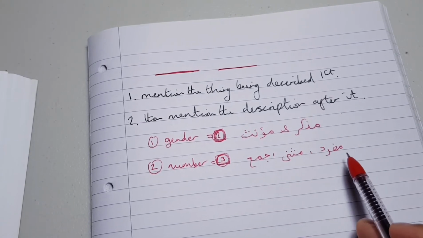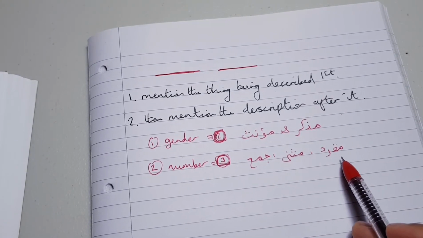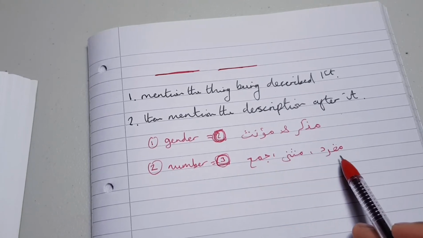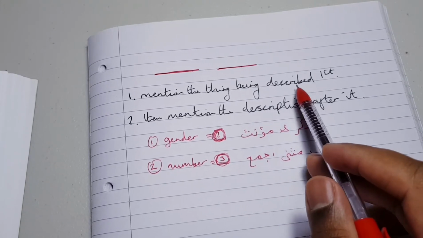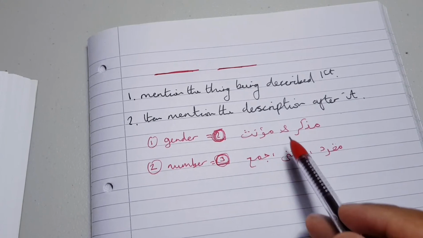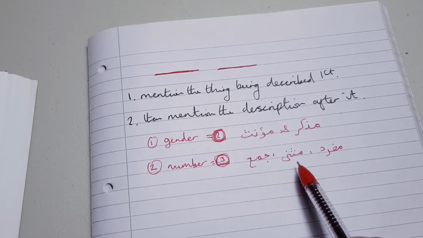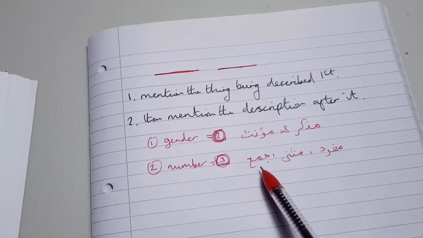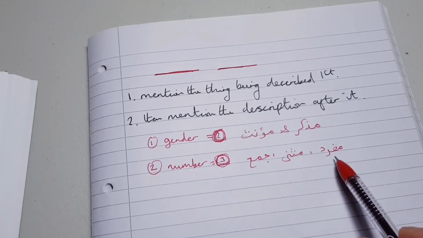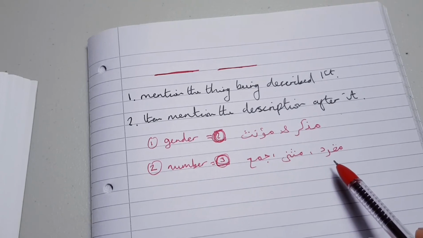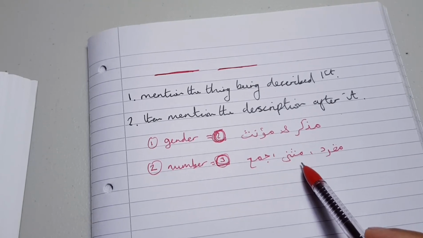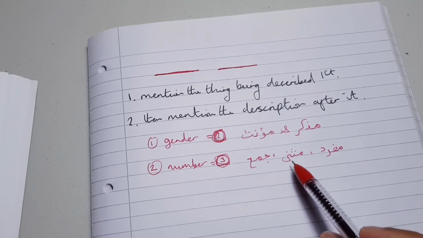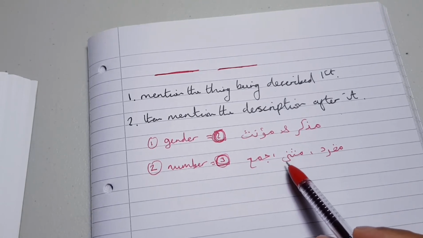If the thing being described is mufrad, singular, the description also has to be singular. If the thing being described is dual, the description has to be dual. If the thing being described is plural, the description has to reflect that also. For example, baytun kabirun, singular house, the description is singular. Baytani kabirani.